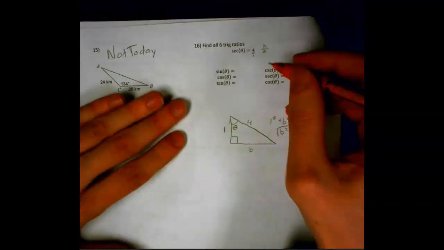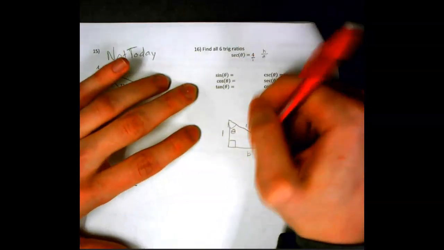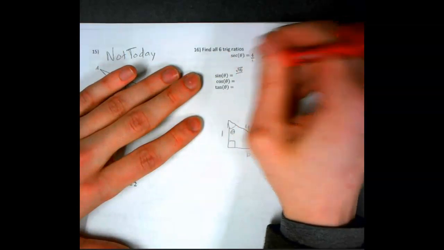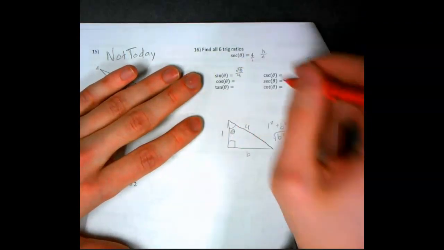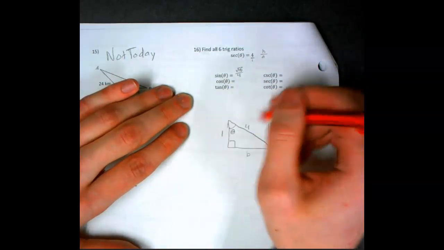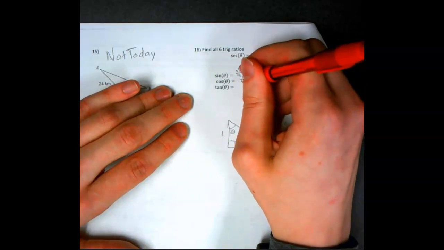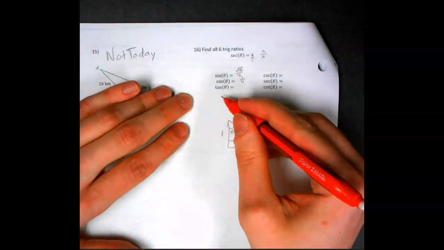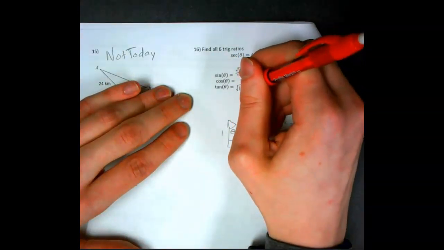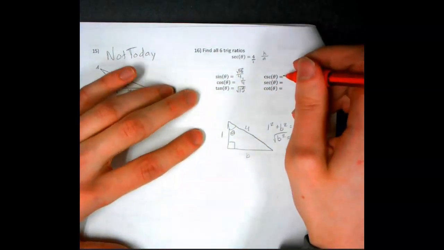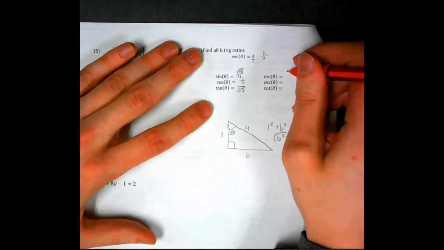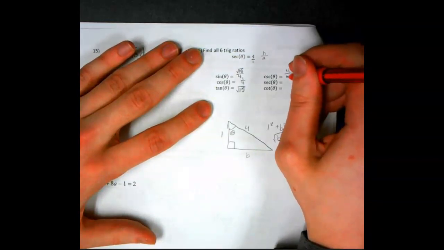So now when we put this in, the sine is our opposite side, so square root of 15 over our hypotenuse, which is 4. Cosine is going to be the adjacent side over our hypotenuse, so 1/4. Tangent is going to be the opposite side over the adjacent, so square root of 15. Cosecant is hypotenuse over opposite, so we'll have 4 over root 15.